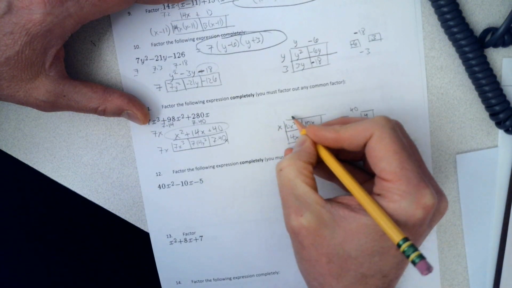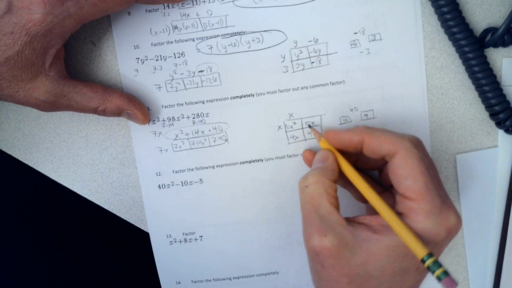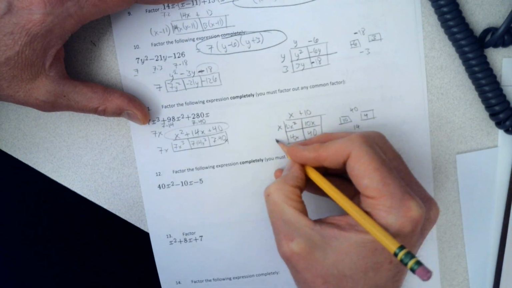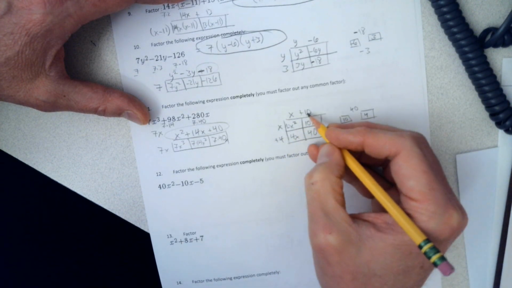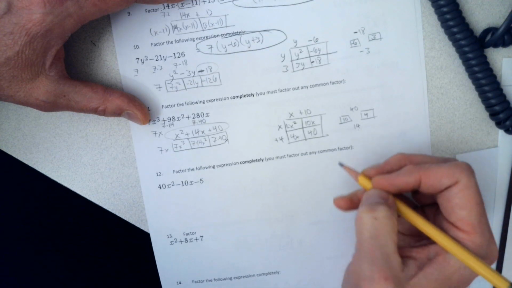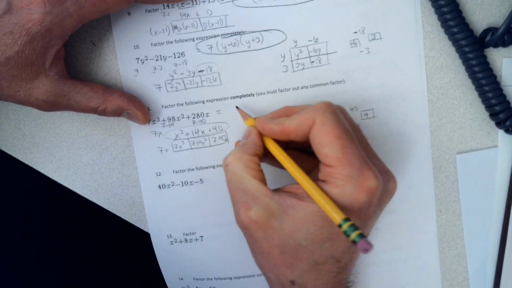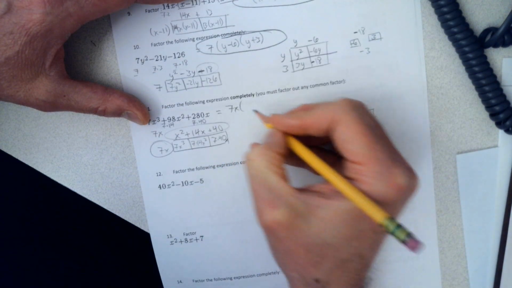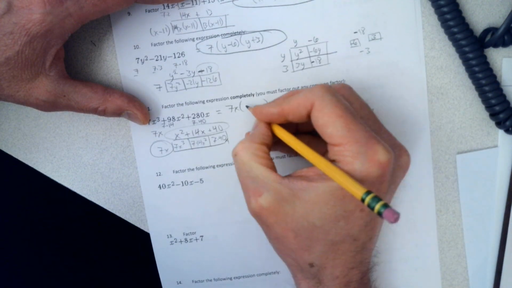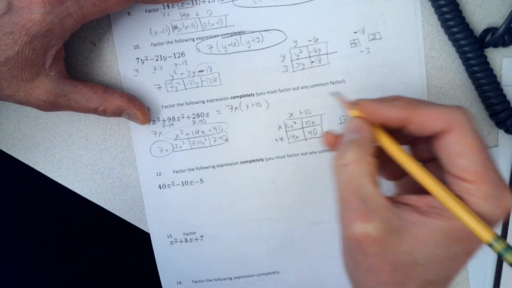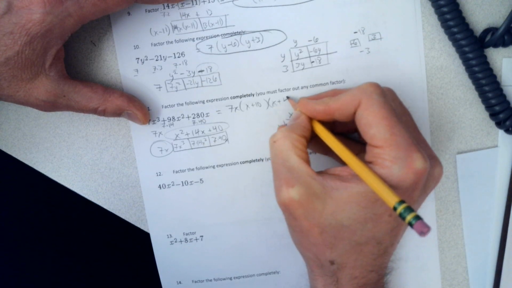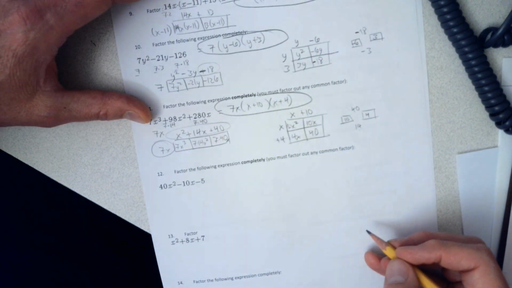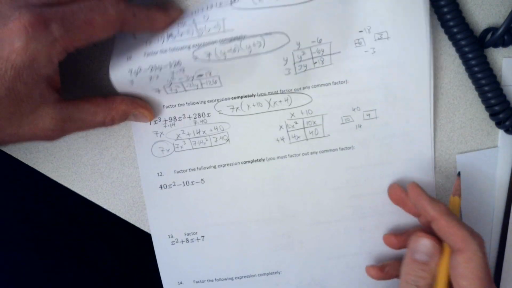I can pull an x out of there, which means that must also have been an x. This must have been a plus 10 to make a 10x there. That must have been a plus 4. Double check, 10 times 4 is 40. So the factored form of this, first thing I did was grab this 7x and take it out. And then of the stuff that was left, I had an x plus 10 and an x plus 4. So that is the completely factored form of that.